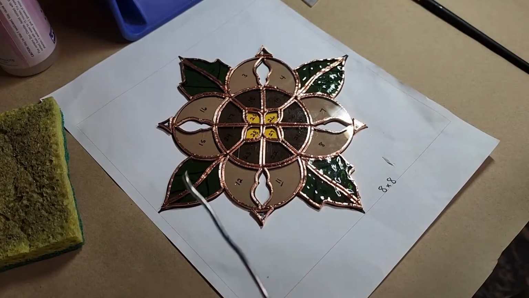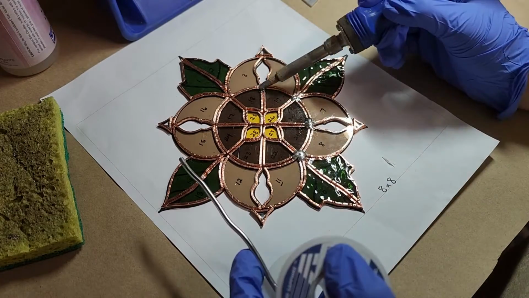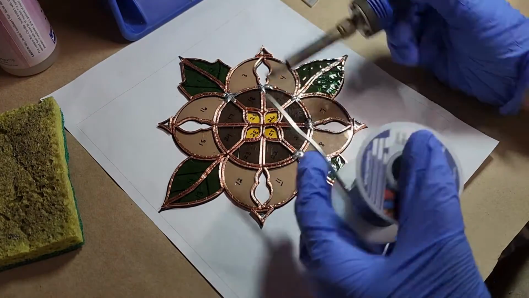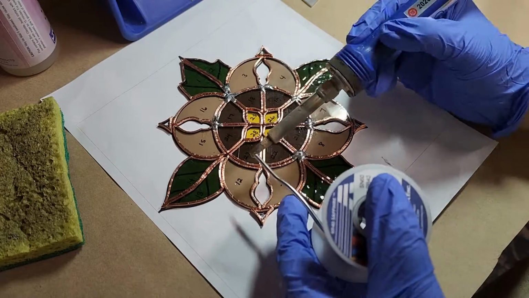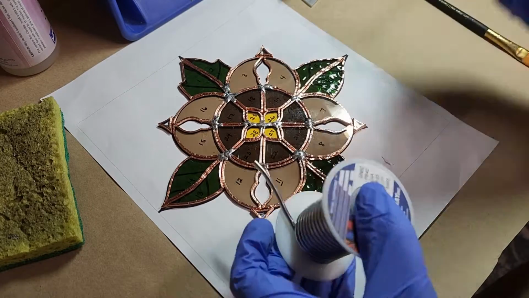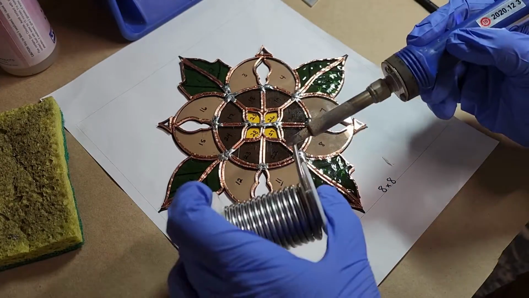I use a wet sponge to clean the tip of my iron before I start soldering and throughout the soldering process. The very first step for soldering your project is going to be tacking. So basically what I'm going to do is go around the entire project and tack all of the places that the pieces meet. This is going to ensure that I don't have to worry about bumping the project and the pieces moving around.